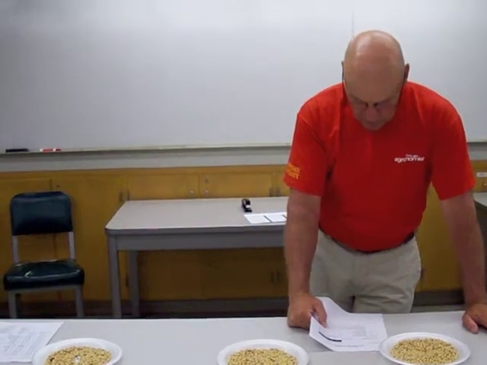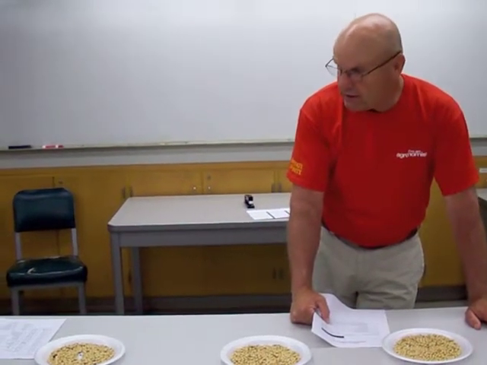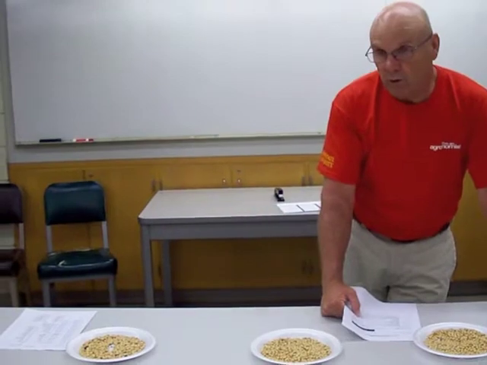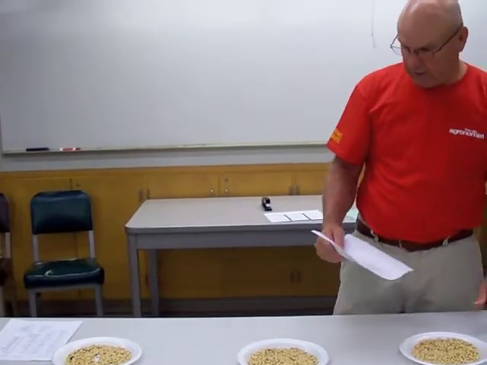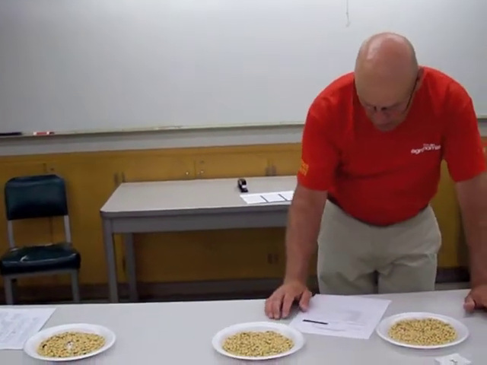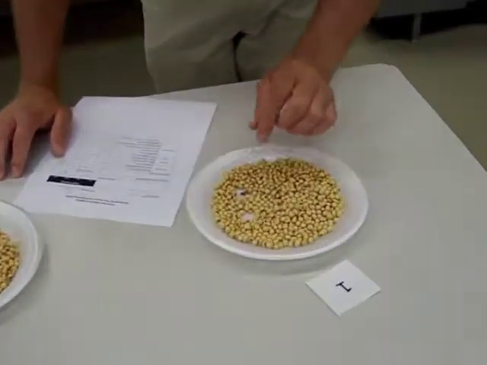Students will be asked to evaluate a class of soybean seed, and they're going to look for problems in each one of the seeds. The samples are going to be numbered 1, 2, 3, 4, and they will place them just like they would a livestock class.